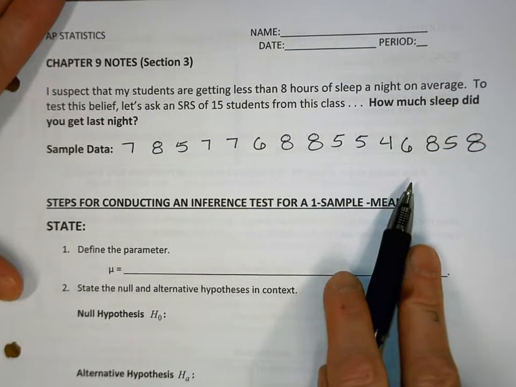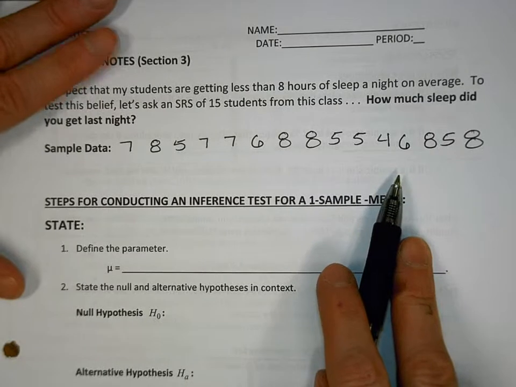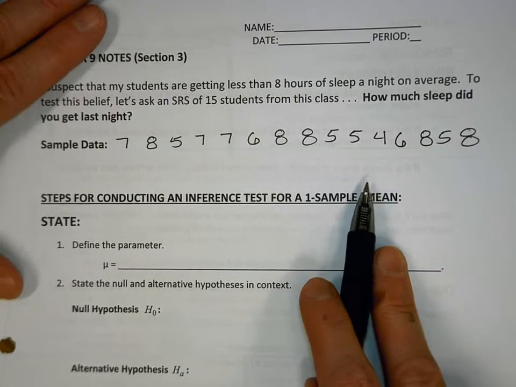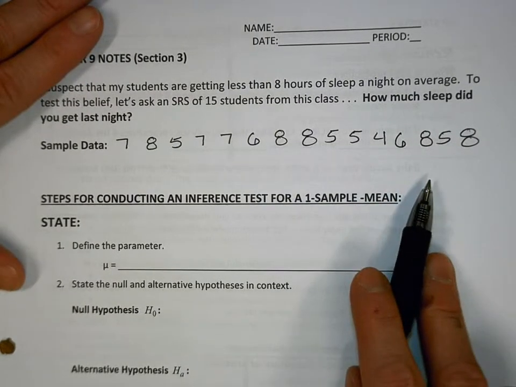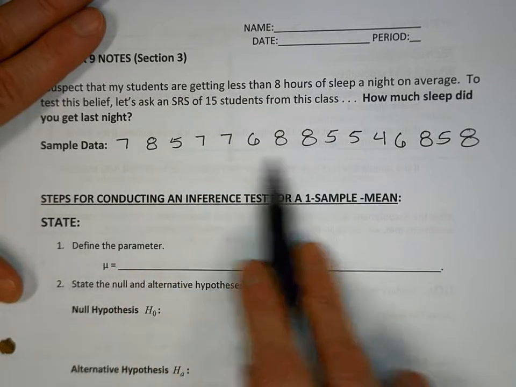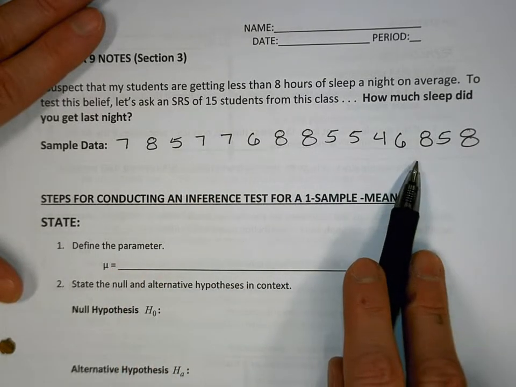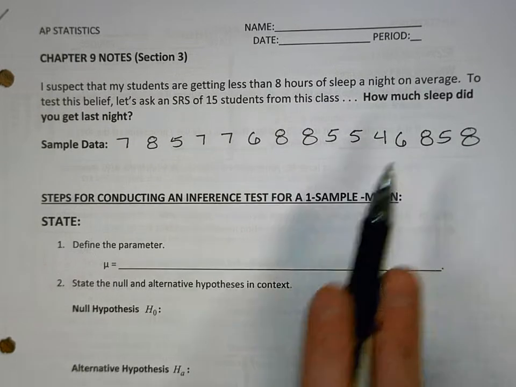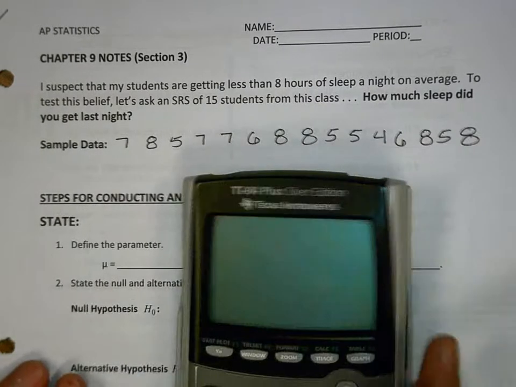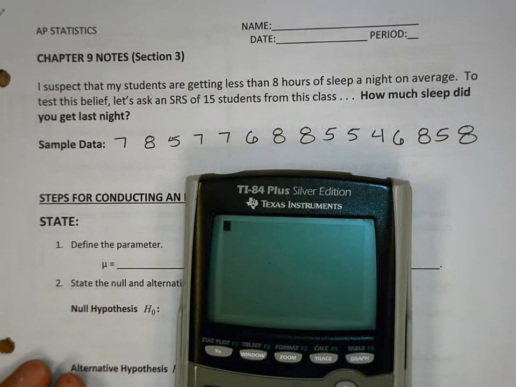Now the assumptions and conditions are just like they were for interval. So if at any point during the interval you realized if they're giving me numbers, I need to put them in a list in my calculator, sometimes it's helpful to do that right away so you don't forget about it.